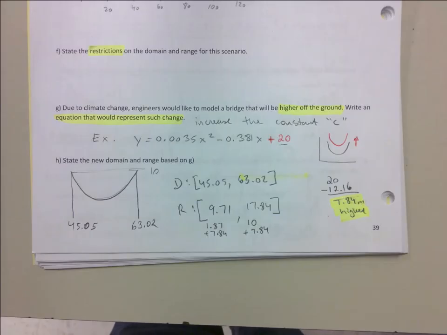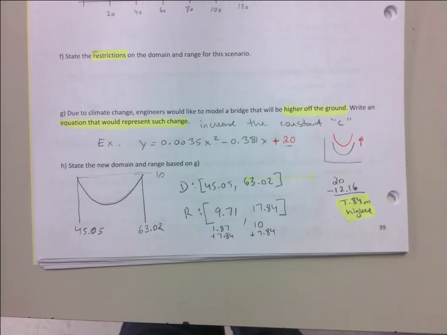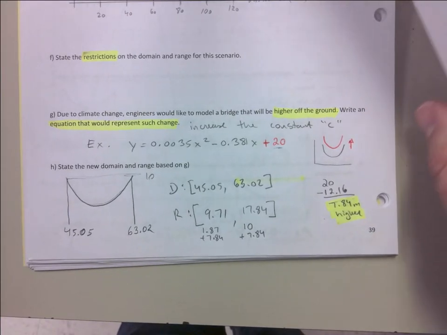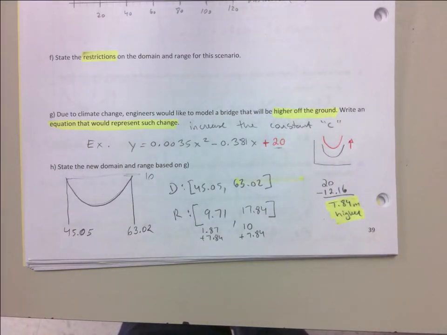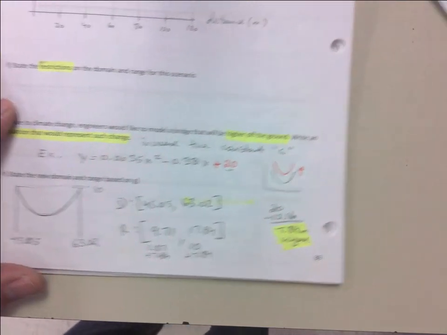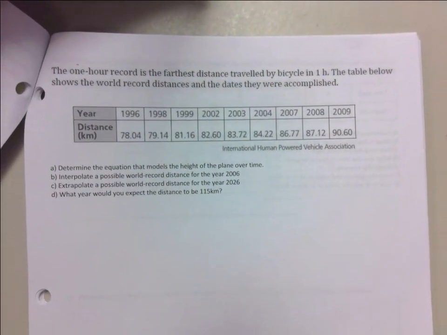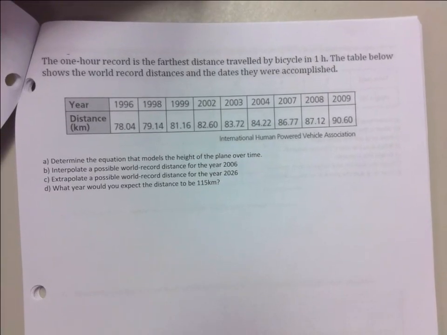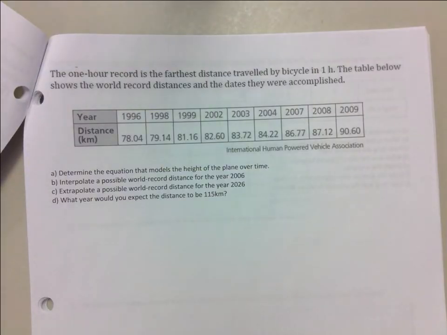Okay, I'm going to stop talking, otherwise I do want to get you started with 40 and 41. Just some nuances here. Let's go to 40. The 1 hour record is the farthest distance traveled by a bicycle in 1 hour.